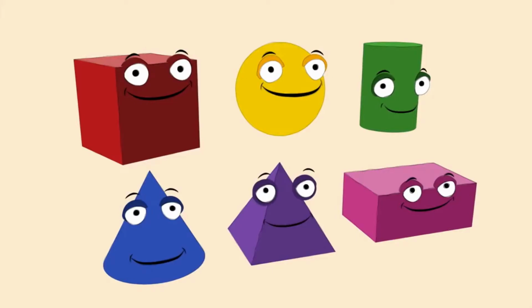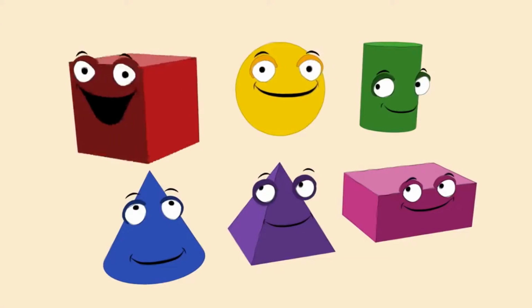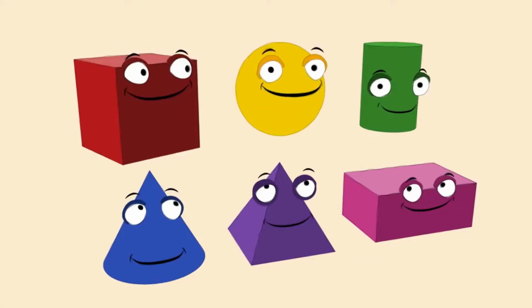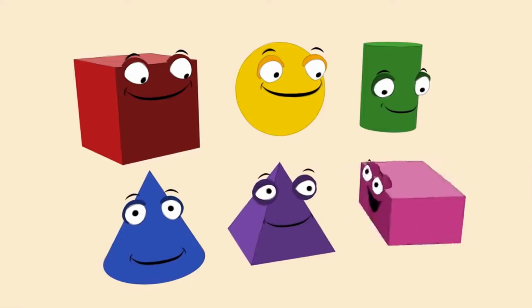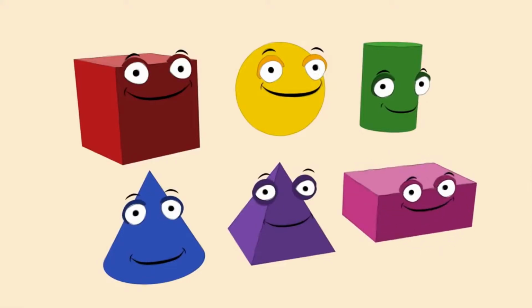We are the 3D shapes, cube, sphere, and cylinder, cone, pyramid, and cuboid.